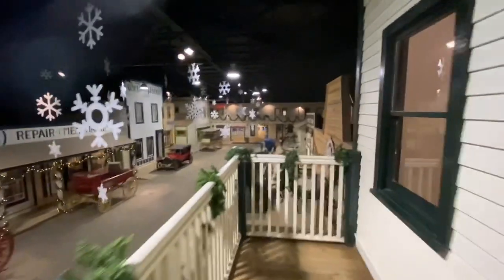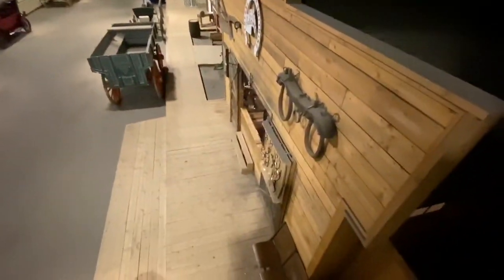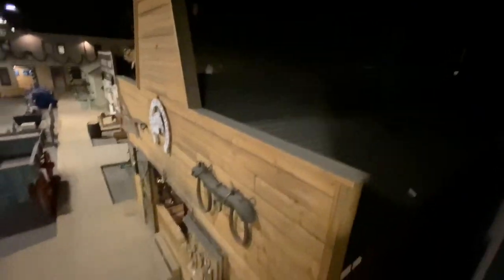Can we go out here and take a look from up top? Oh yeah, this is where it's at. So there's a top view from the blacksmith shop.